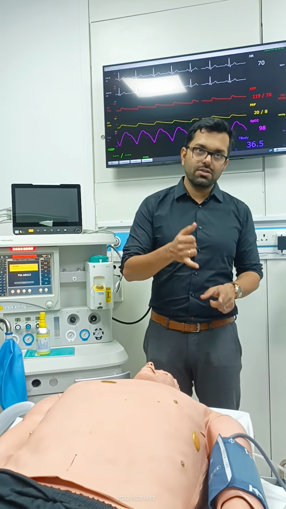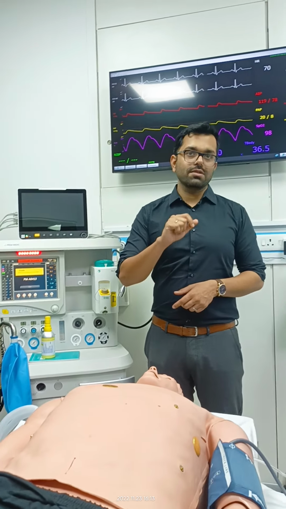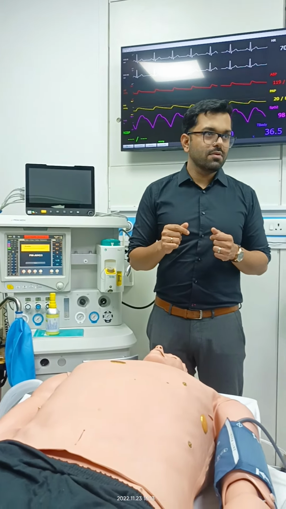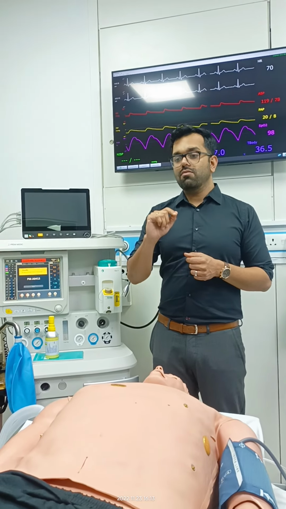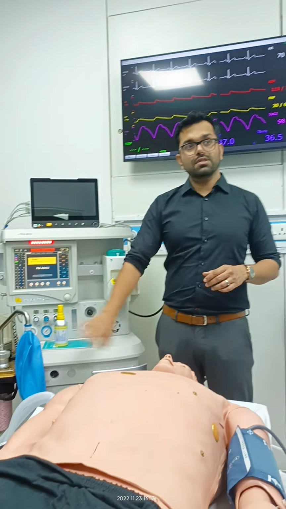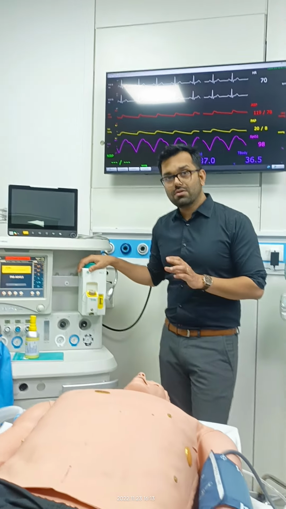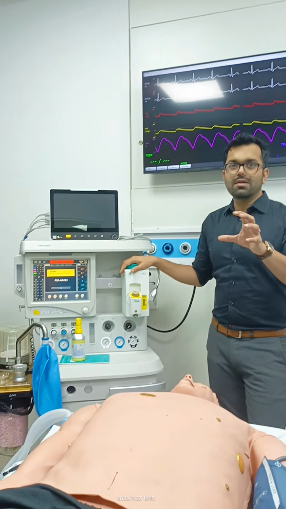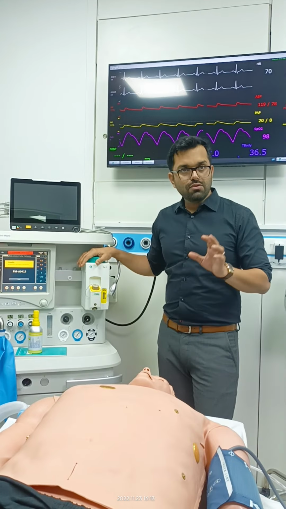So we discuss induction, we discuss maintenance. Now comes the role of reversal. During reversal, we want our patient to be awake, conscious, to be able to breathe on their own. We want to make sure that whatever drugs we gave are out of the system. We know that inhalation agents go out quickly. Some part gets metabolized, some part comes out of the body. So how do you start your reversal?